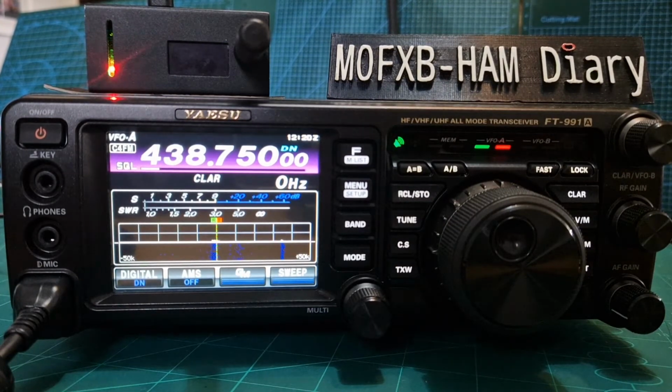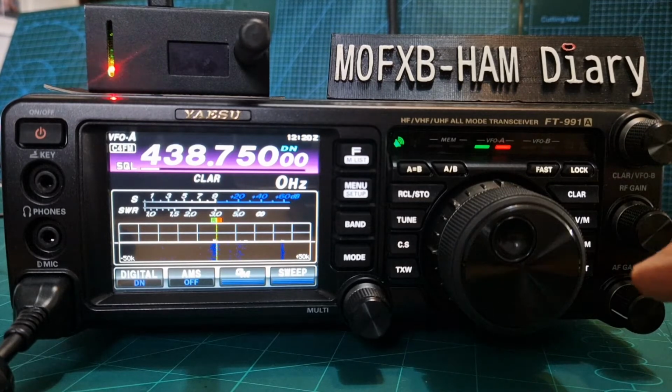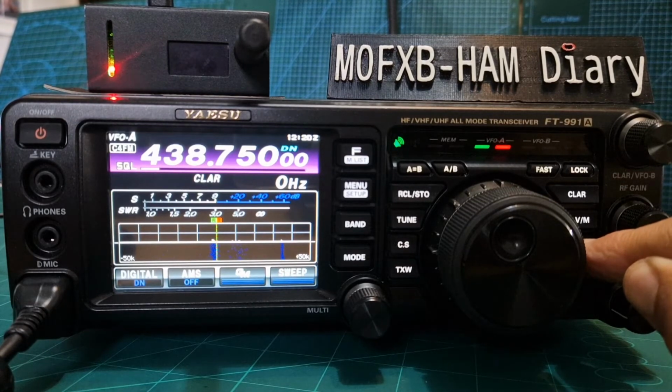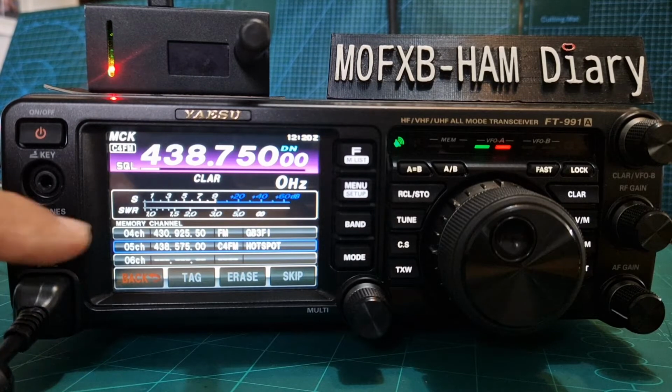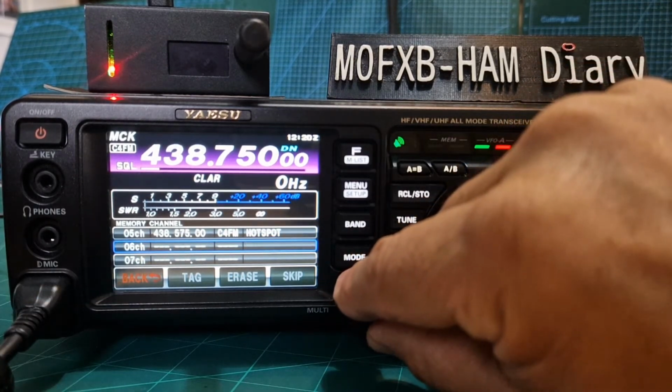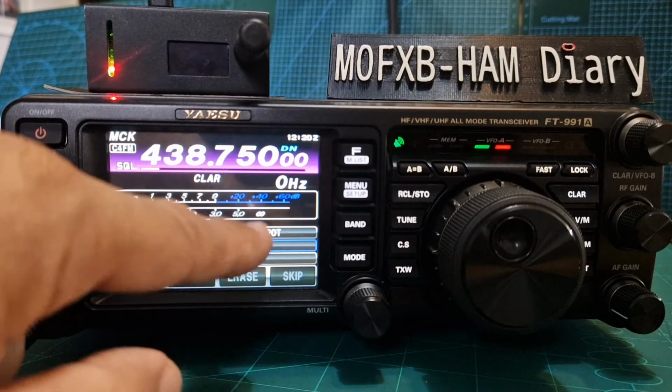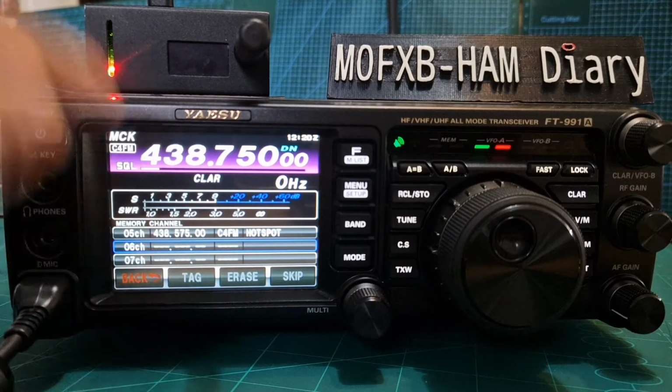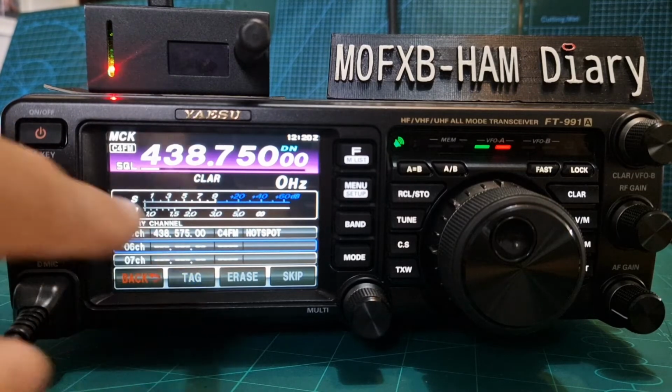Next thing is we may as well add that to our memory channel. So just hit the AM button once. Go down to your next clear channel, which is number 6, with the multi knob. Just turn it down so 6 becomes highlighted with a blue line. Number 6. Now hit tag.